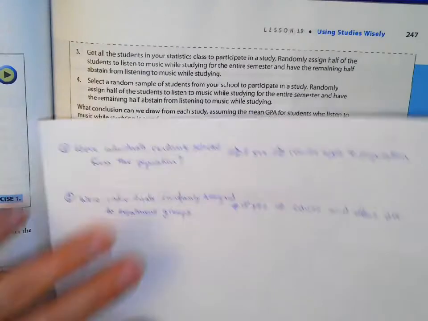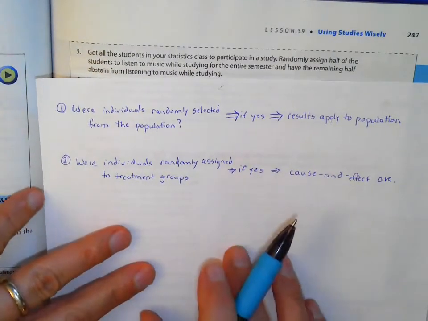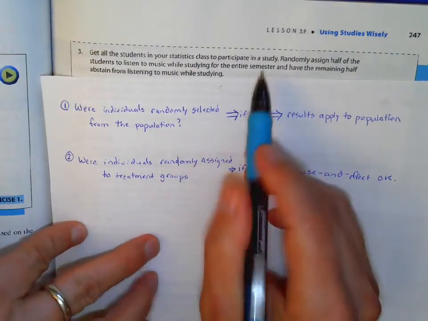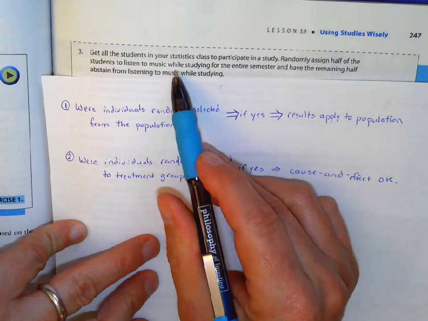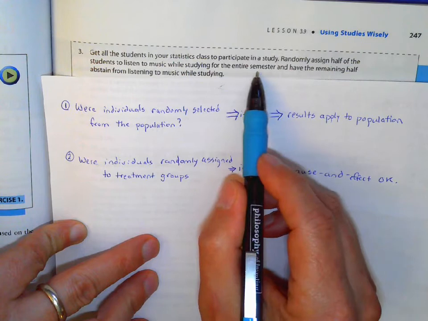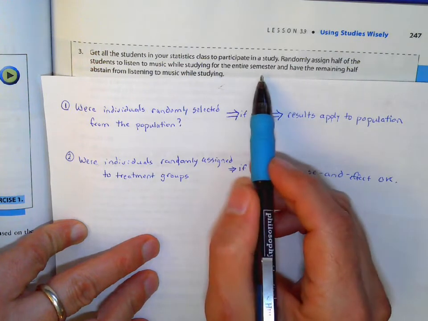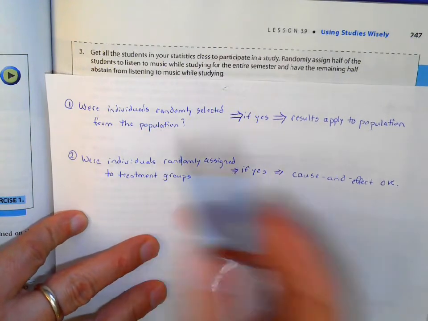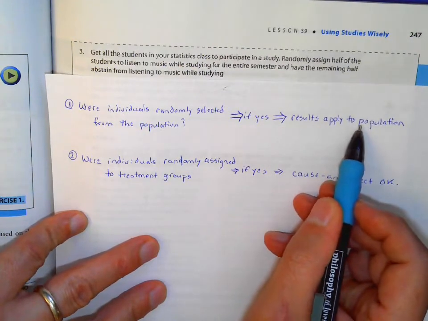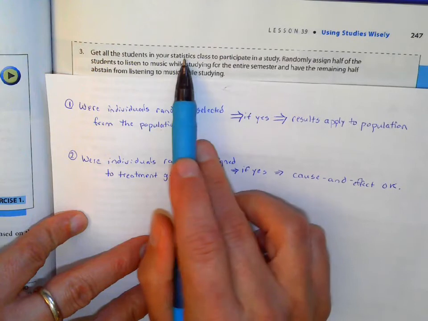Number 3. We get all the students in your stats class to participate in the study. We randomly assign half of the students to listen to music, while the other half don't listen to music for the semester. Were they randomly selected from the population? No, they weren't. So the results cannot be applied to the population, only to our stats class.